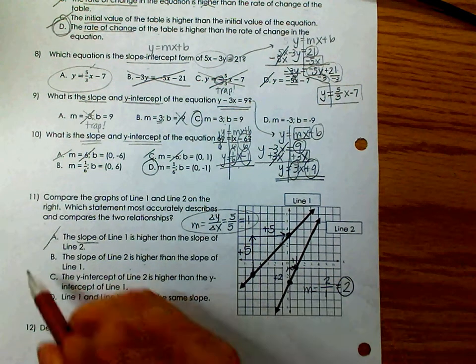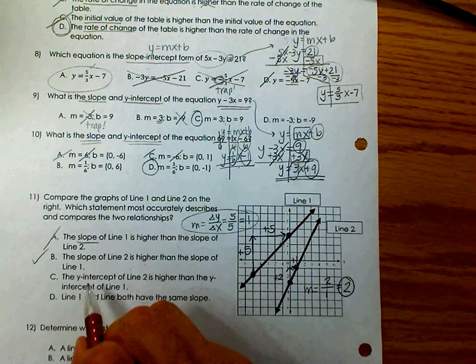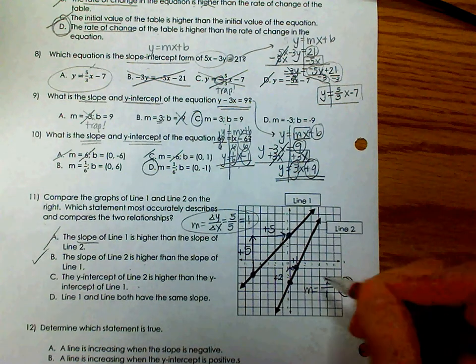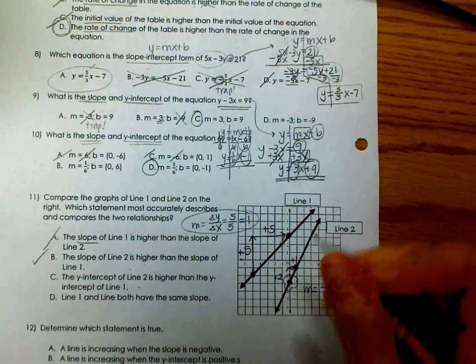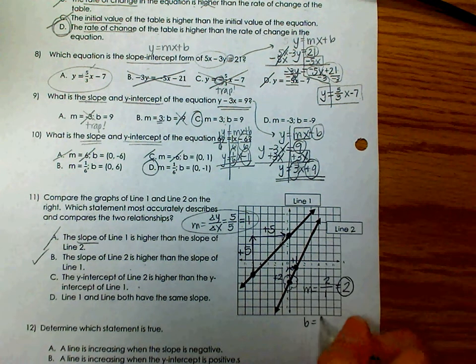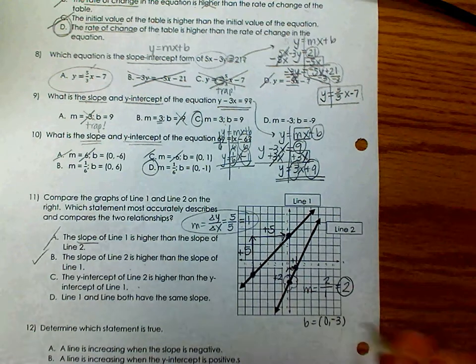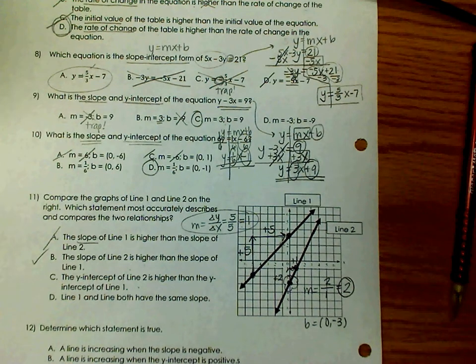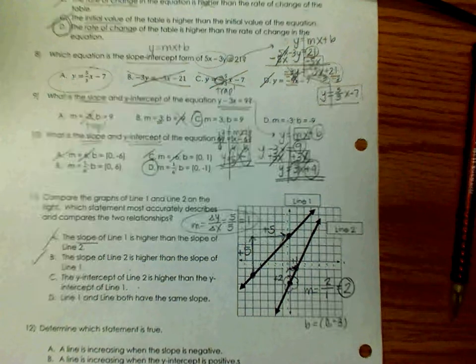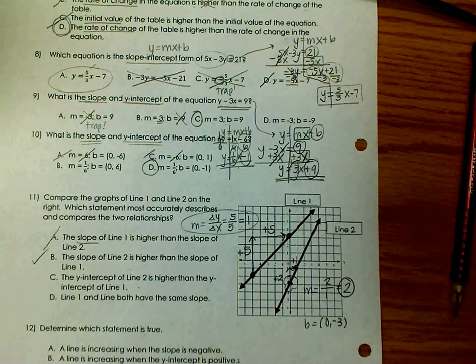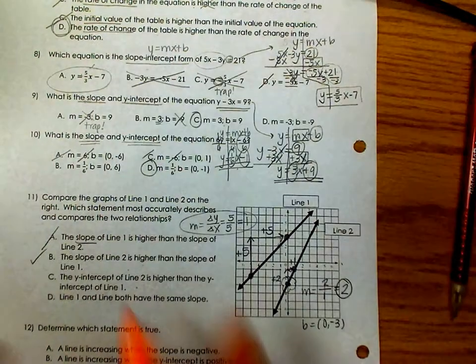The y-intercept of line 2, let's see, where's the y? Okay, here it is. What is the y-intercept? It's at (0, negative 3). Now, if it's hard to see, let me get a highlighter. Okay, remember, y-intercept means wherever it crosses the y-axis.